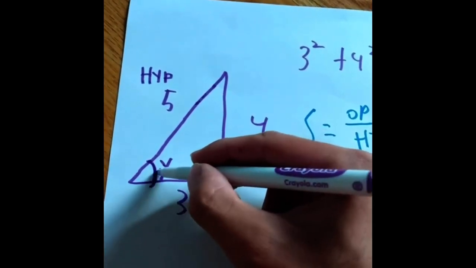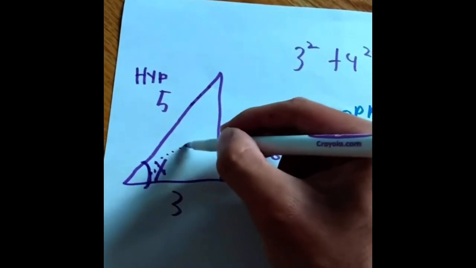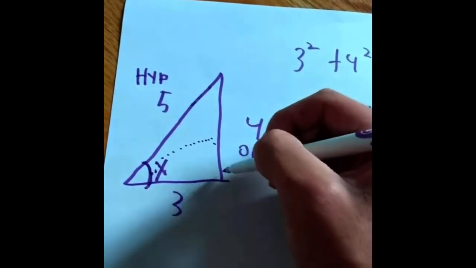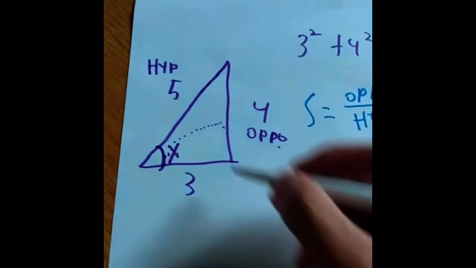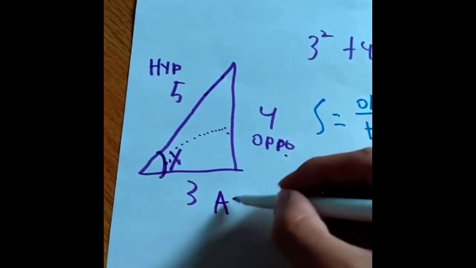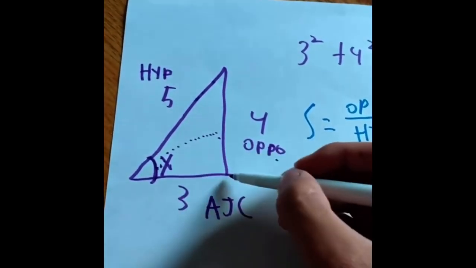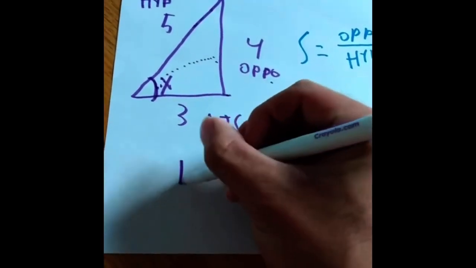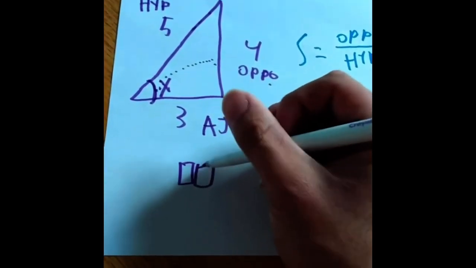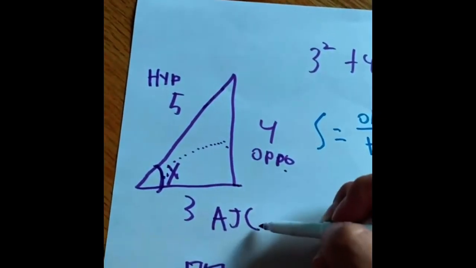If you're standing right here, you're viewing the opposite in this direction. The bottom length is going to be called the adjacent, because the adjacent, the bottom one, is right next to the opposite. Just like here's a square and here's another square, they're both adjacent to each other. So the bottom length is called the adjacent.